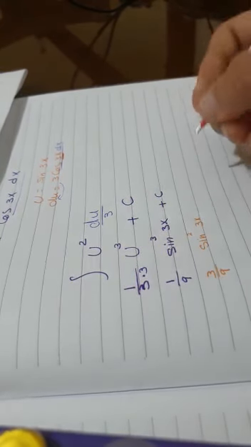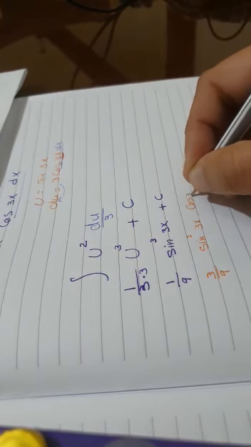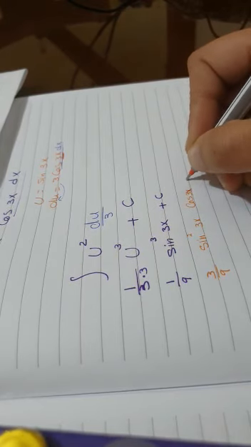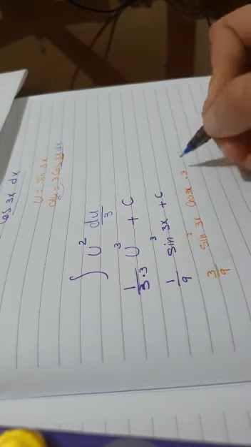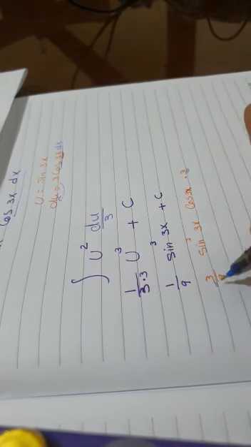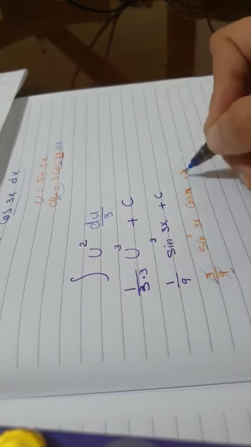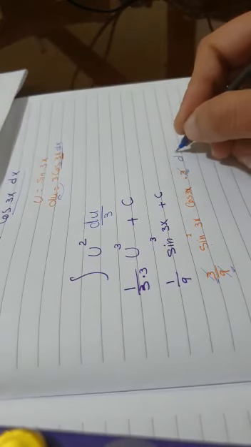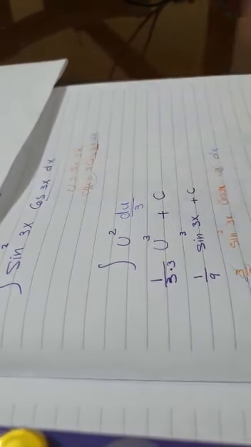Then get the derivative of inside: the derivative of sine 3x is cosine 3x times the derivative of inside, which is 3. Here we have 3, and here we have 3, and here we have 9. We get sine squared 3x cosine 3x dx, and this is the function which we integrated here.